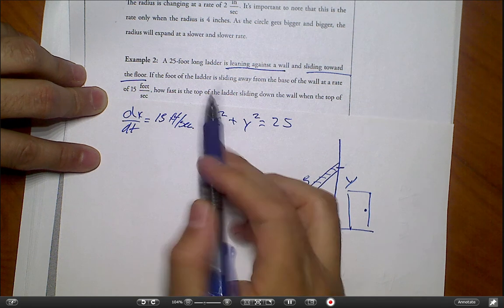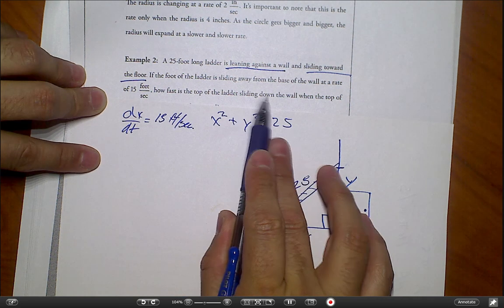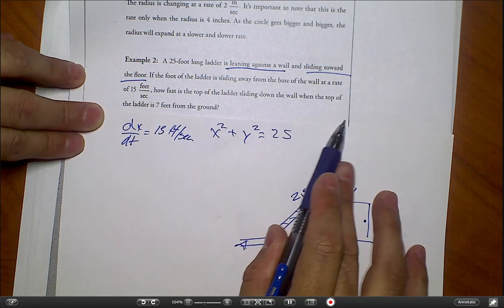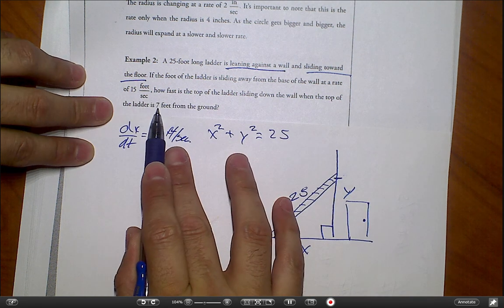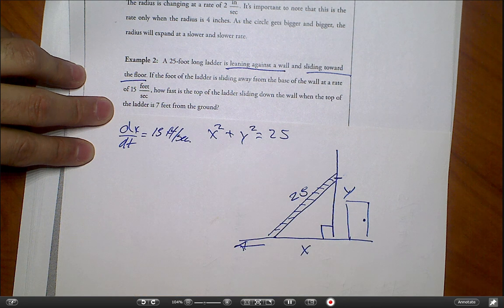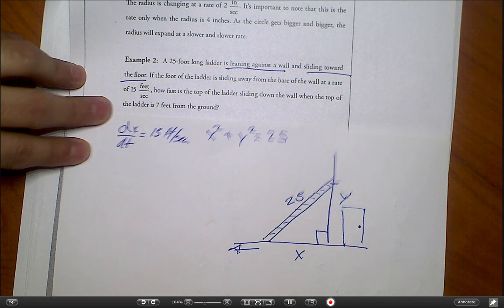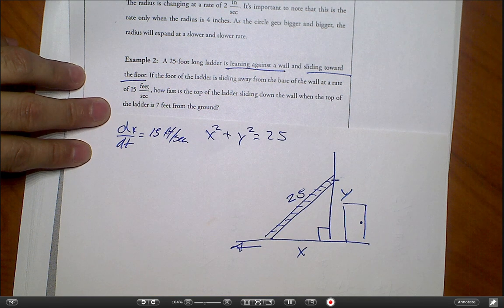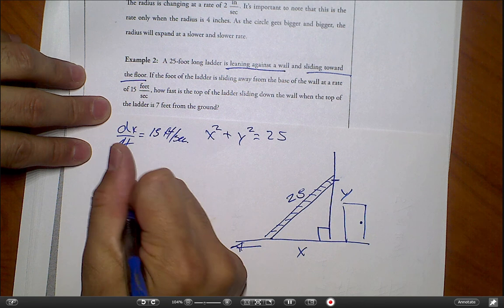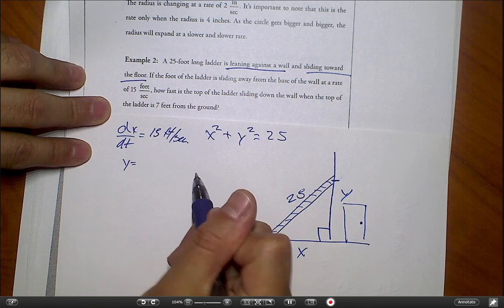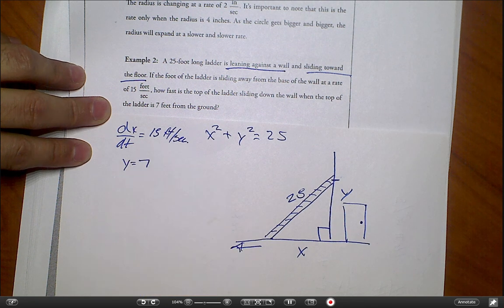How fast is the top of the ladder sliding down the wall when the top of the ladder is 7 feet from the ground? So what does that actually tell me? The y value, right? So when y is equal to 7 feet.